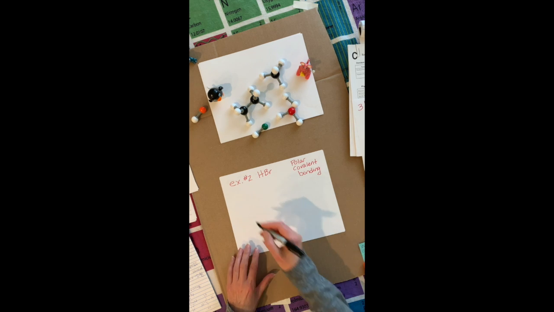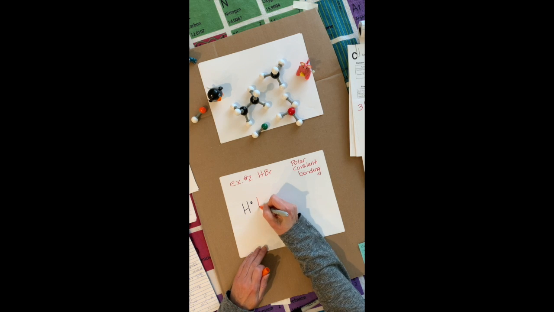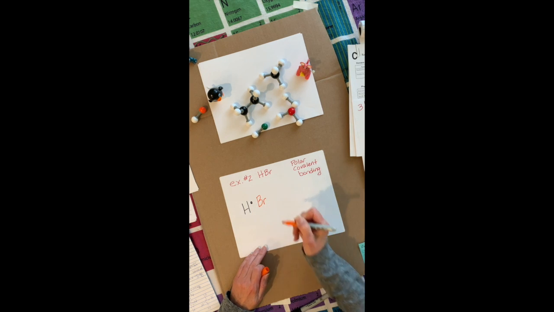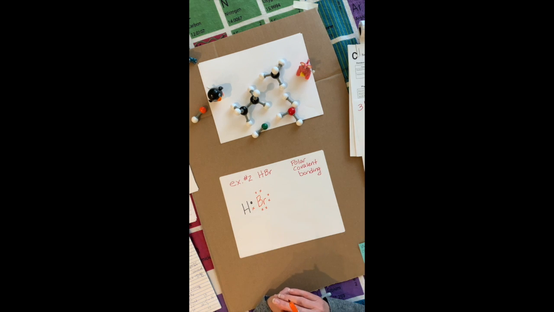Hydrogen bromide or hydrobromic acid. Again, hydrogen has 1 valence electron. Bromine has 7 valence electrons. I'm going to show them as X's this time. Why not?